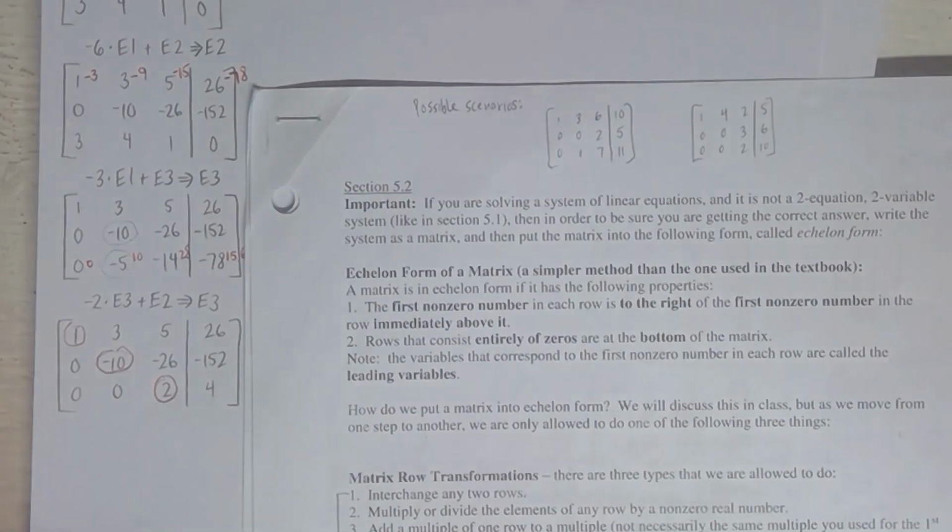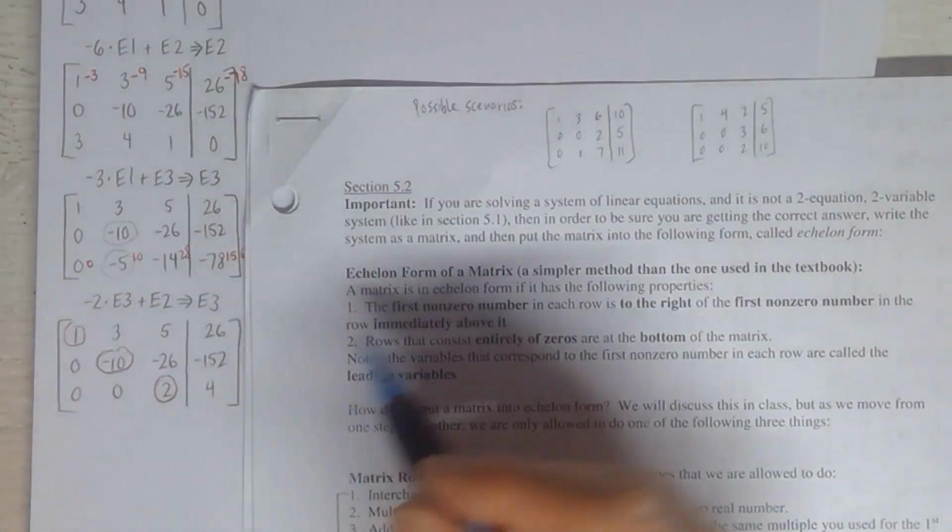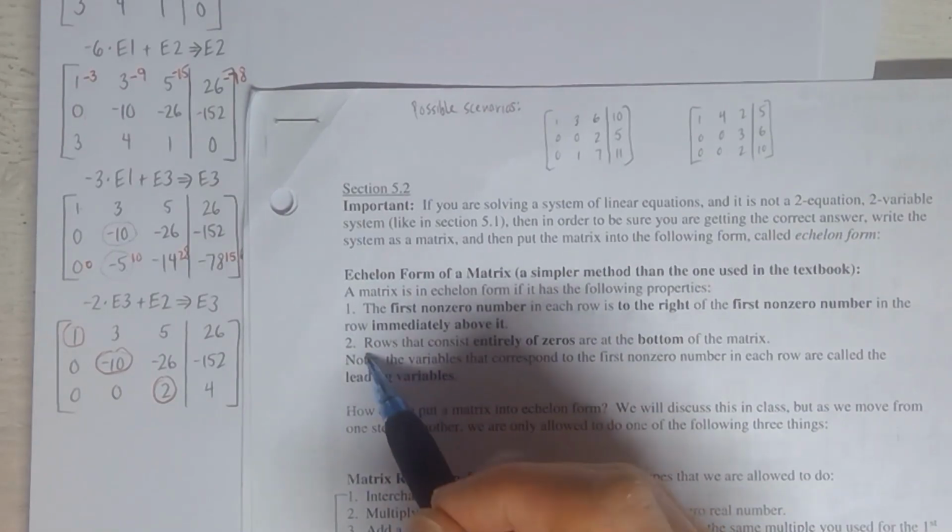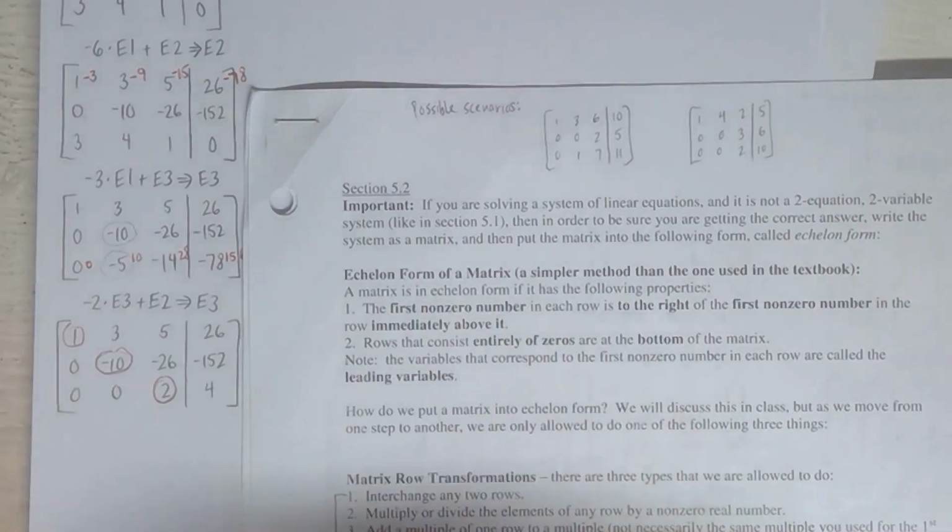Okay, so don't worry about that. But we can see that that first thing is satisfied here, and then the second thing in this problem doesn't even need to be worried about. You don't have that type of row. So this thing is in echelon form. Okay, finally, we got it in echelon form.